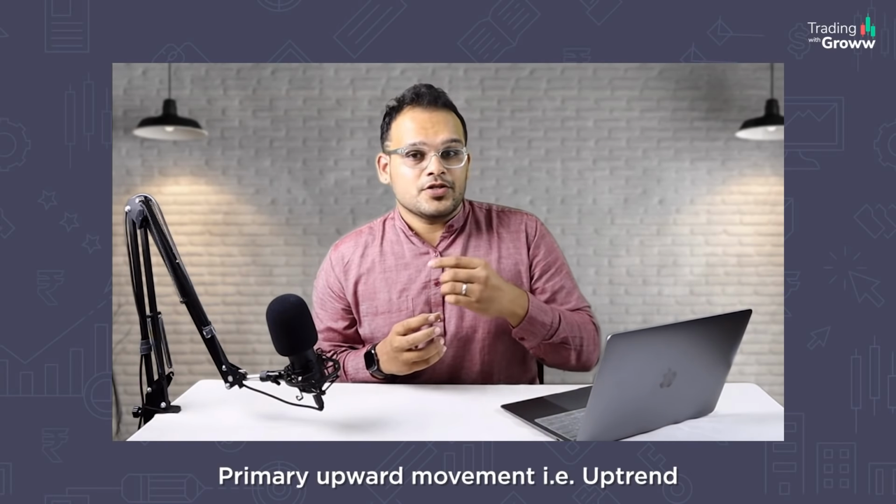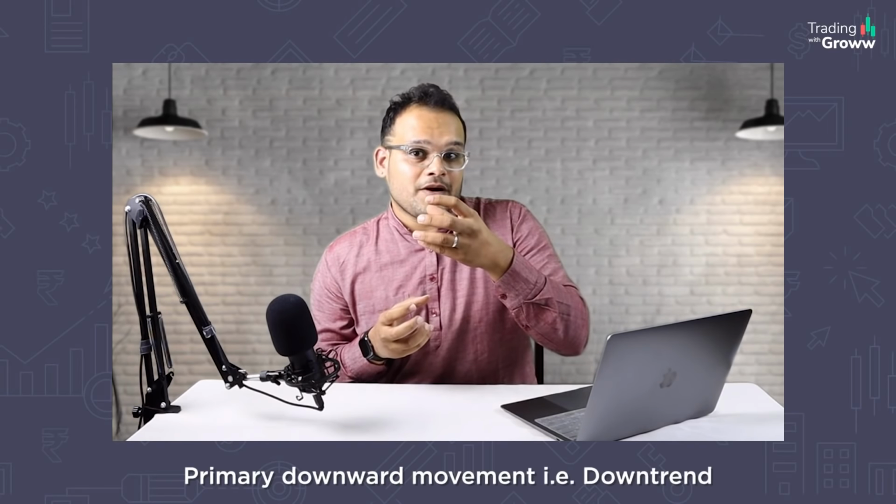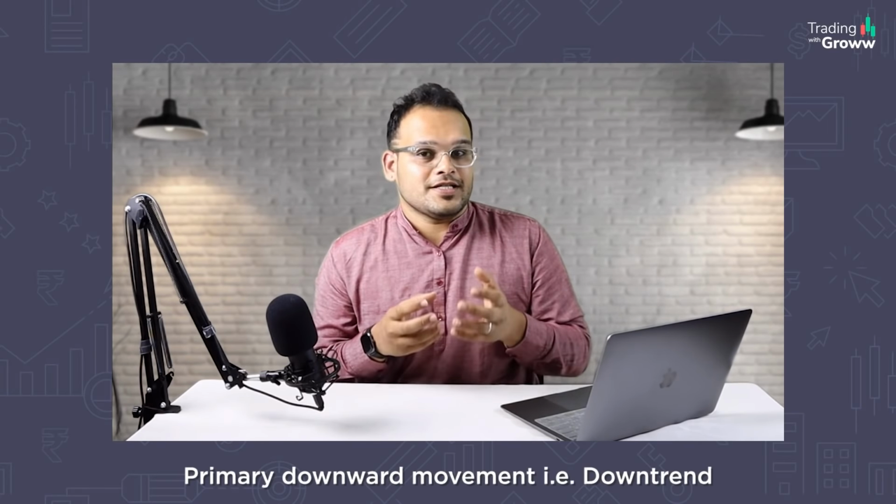So basically, the primary direction of the market is what we can call a trend. Primarily, if it is moving upwards, that means it is in an uptrend. So it will make a zigzag movement in an upward direction. And similarly, if the market is primarily moving downwards, then we can call it a downtrend.